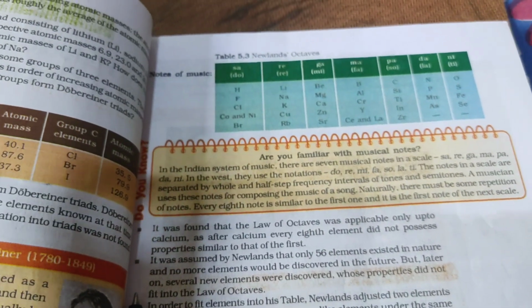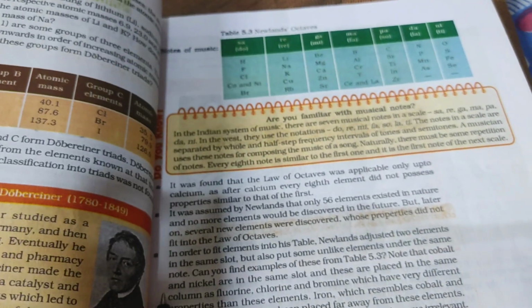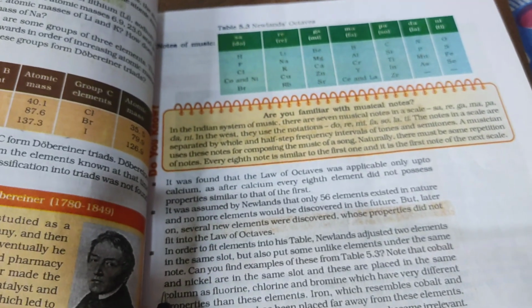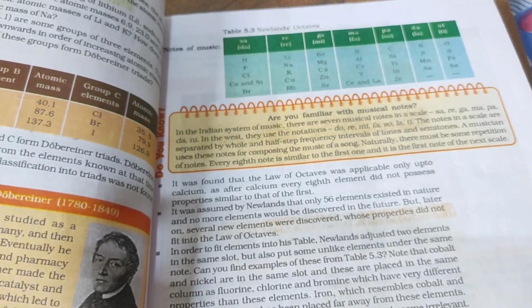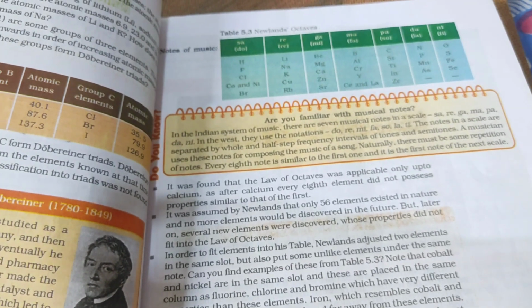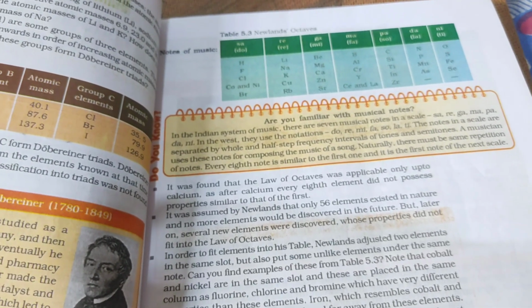He found that the law of octaves was only applicable up to calcium. Up to there, the first element's properties were similar to every eighth element. After that, it did not work out.